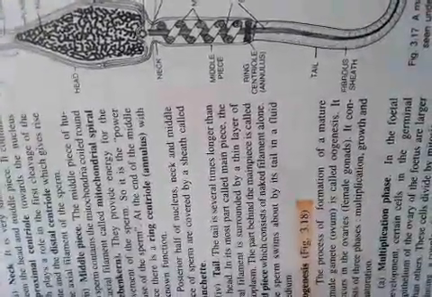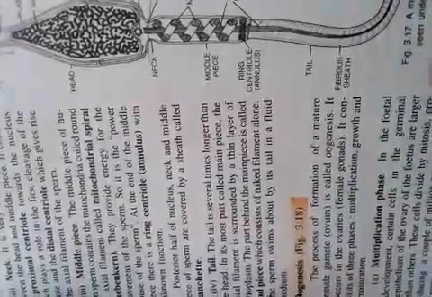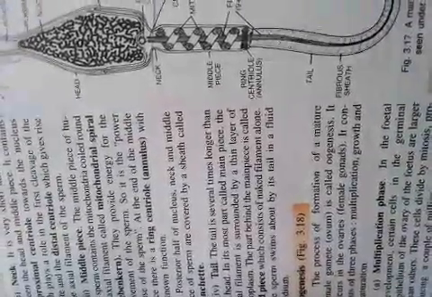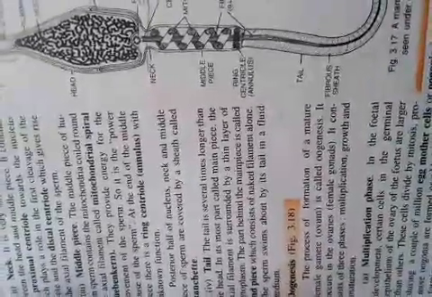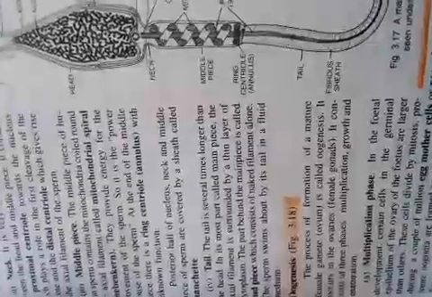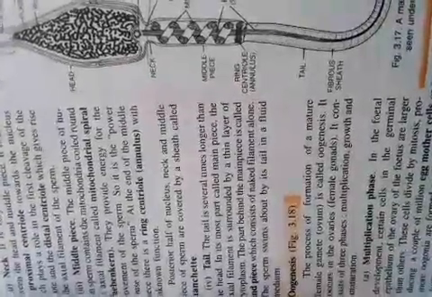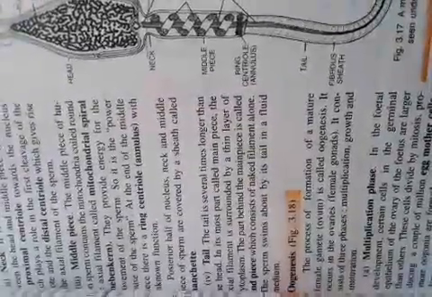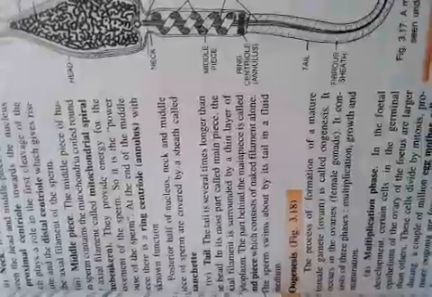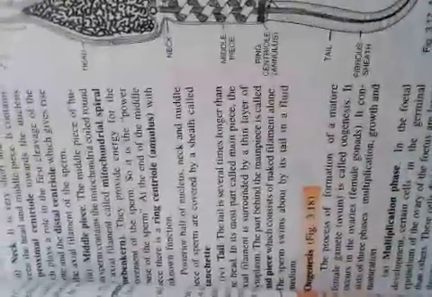For most of its part, it is said to be the main piece, and at the end, when the main piece is naked, it is said to be the end piece. So, if the axial sheath or fibrous sheath is present, then it is said to be the main piece. If that sheath is absent or the filament is naked, then it is said to be the end piece. The sperms can swim in the genital tract of the female only with the help of this tail.